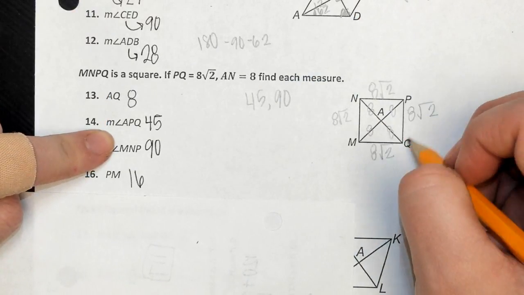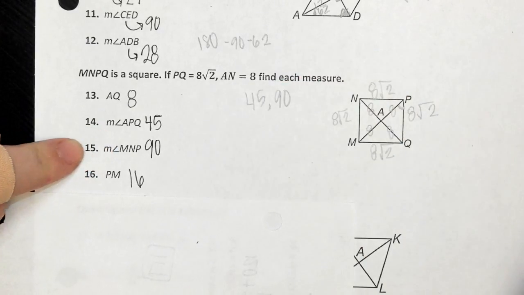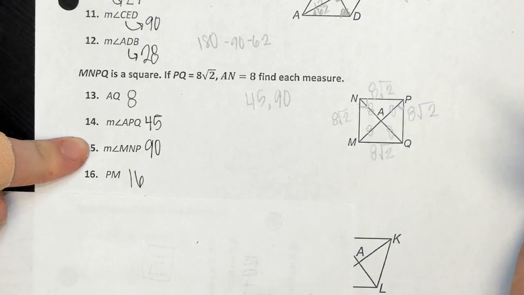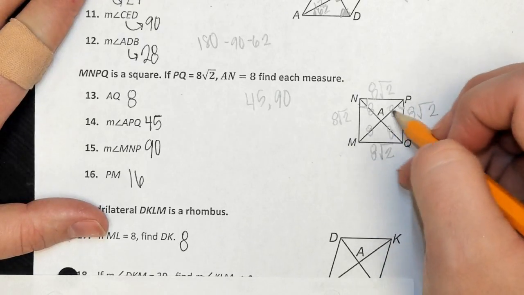Measure of APQ, well, that's not a whole. It's a half, so it has to be 45. Measure of NP, that's a whole, 90. And then PM is a whole right here, so you would take 8 plus 8.